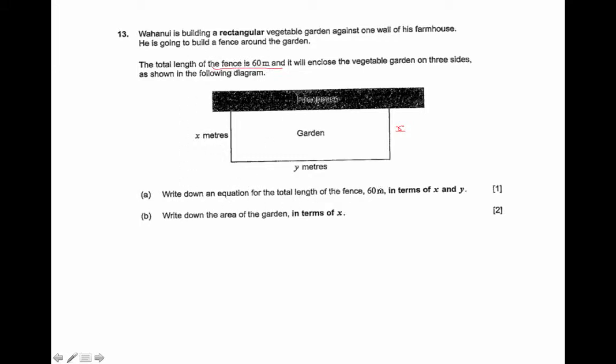So write down an equation for the total length of the fence in terms of x and y. Well, the length is going to be x along that side plus y along the bottom plus x back up the side. So the length is going to be 2x plus y. That's an expression. To make an equation, we need an equal sign. So what does this equate to? Well, this equates to 60, or 60 metres, because that's the length of the fencing that's used.